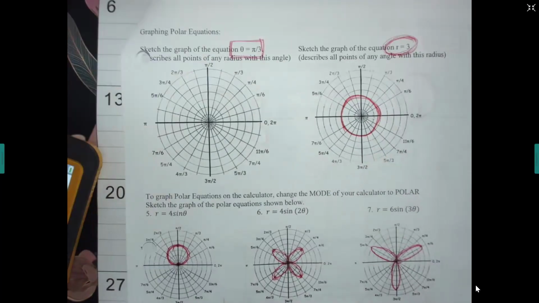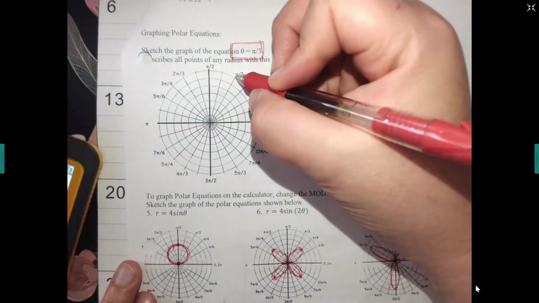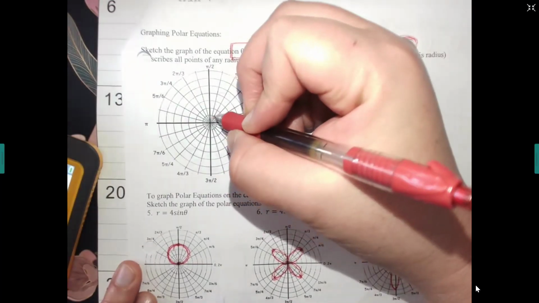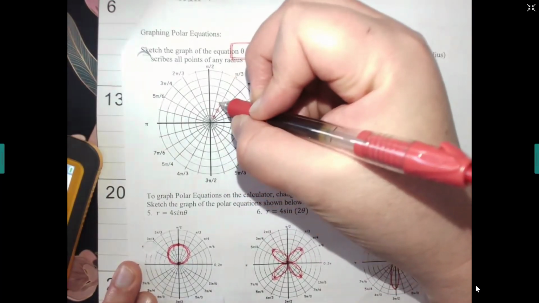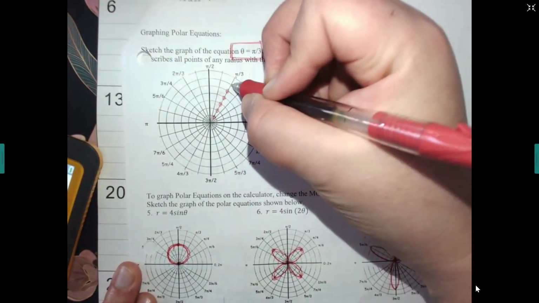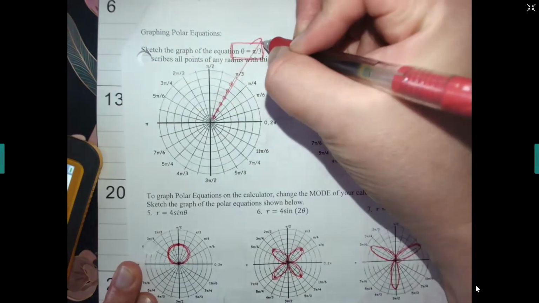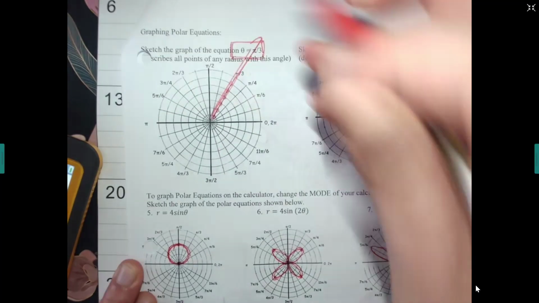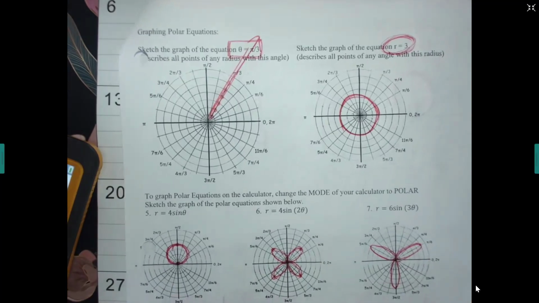Essentially what that means is that you want every point along that direction. So if pi thirds is here, then I want 1 pi thirds, 2 pi thirds, 3 pi thirds, 4 pi thirds, 5 pi thirds, 6 pi thirds. Then I'm going to have a straight line essentially going through pi thirds.